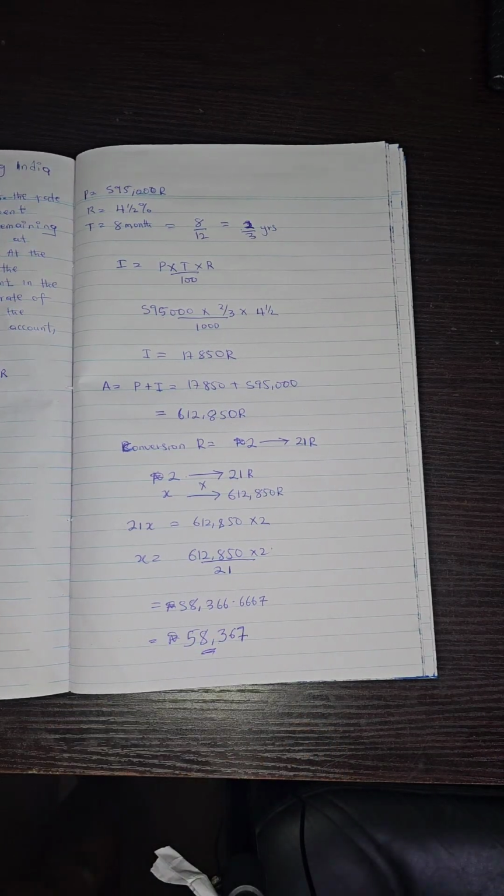So this is all about word problems involving simple interest. Just try and understand the question and solve using our formula.